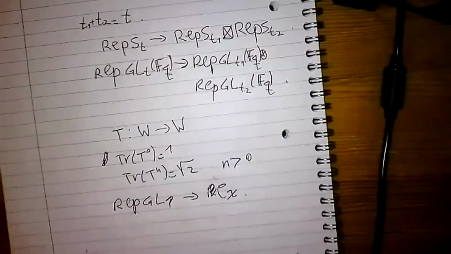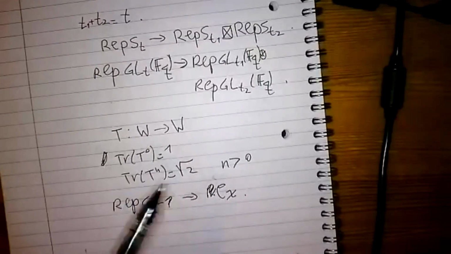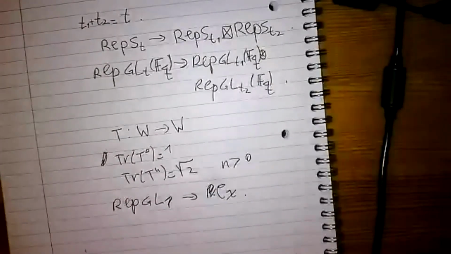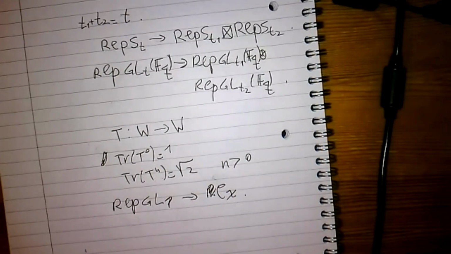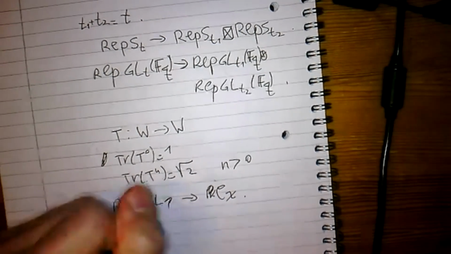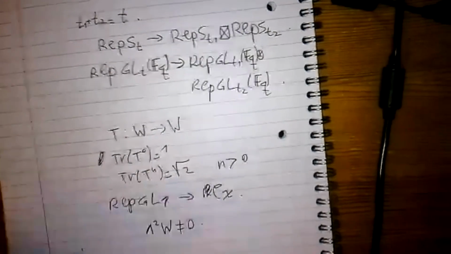Why not? It will be a vector space of dimension 1, but it will split as the direct sum of a vector space of dimension square root 2 with a vector space of dimension 1 minus square root 2. This makes the possibility for a functor fail, because this condition doesn't hold anymore.